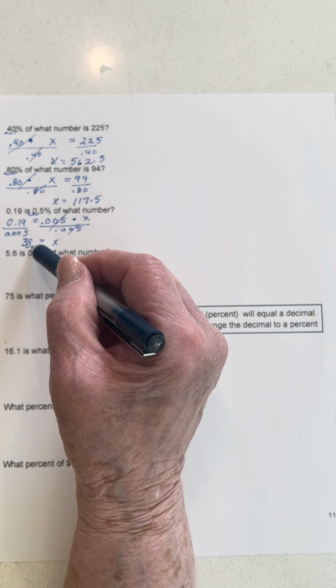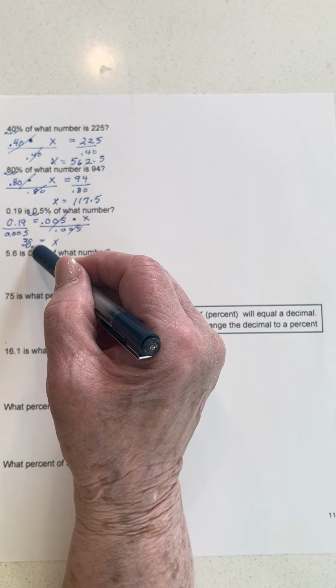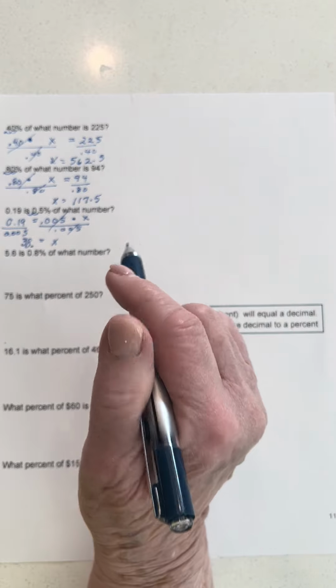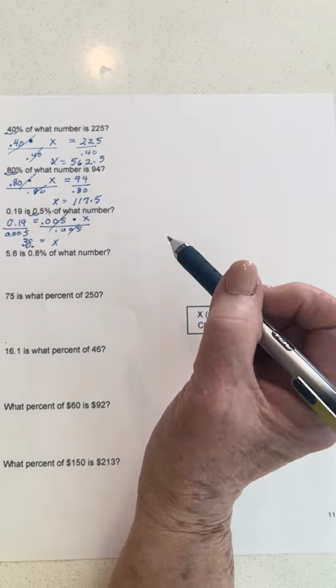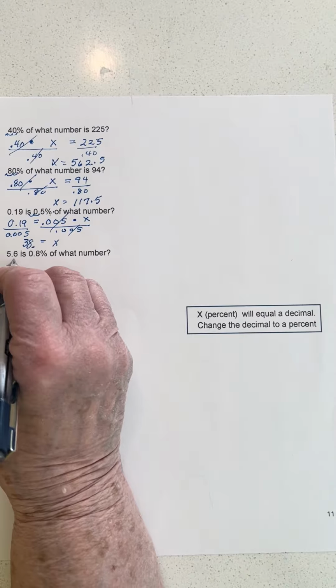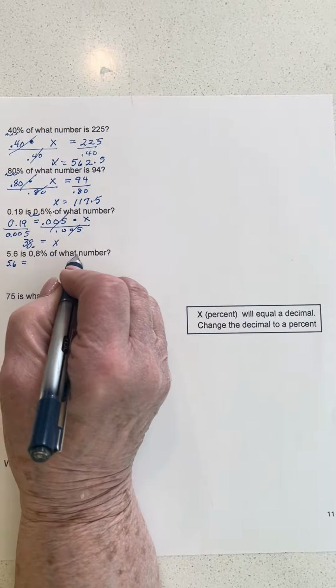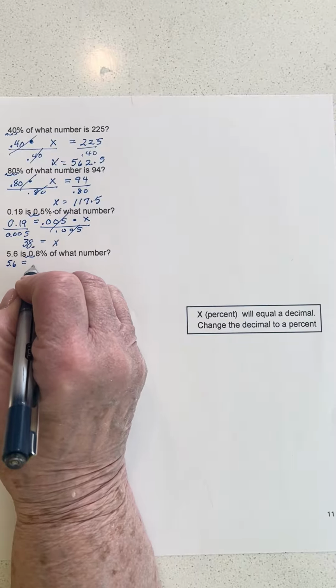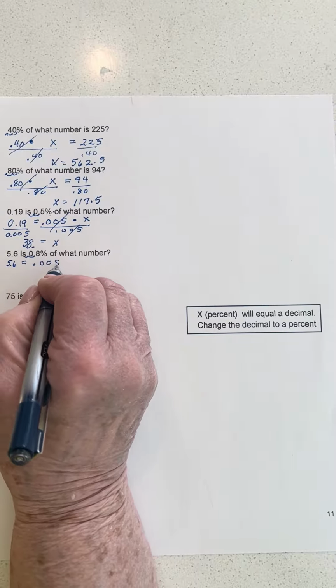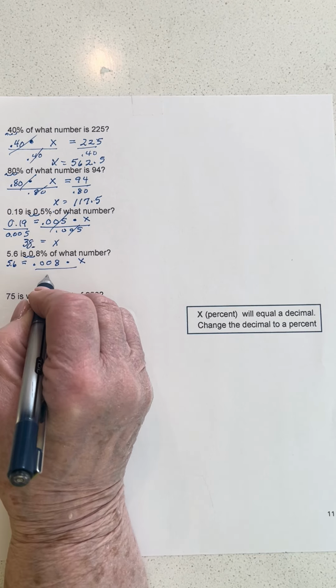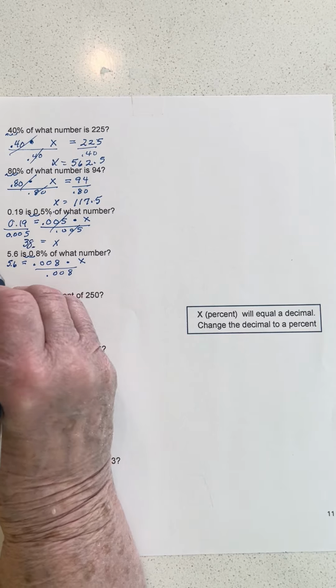One percent of this would be 0.38, so 0.5% would be 1/2 of that, which would be 19/100. So there you go. 5 6/10 is this percent of what number? We're going to move the decimal point 2 places to the left. So now we're going to divide both sides by 8/1000ths.